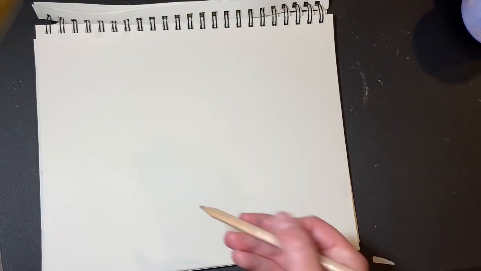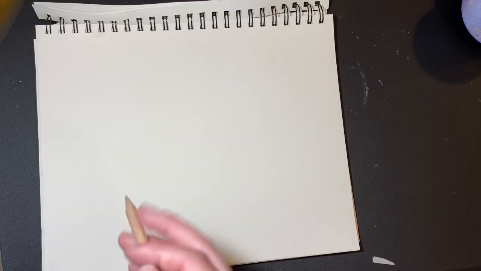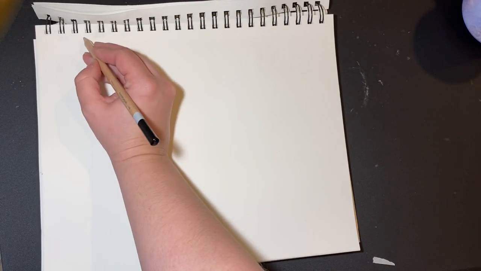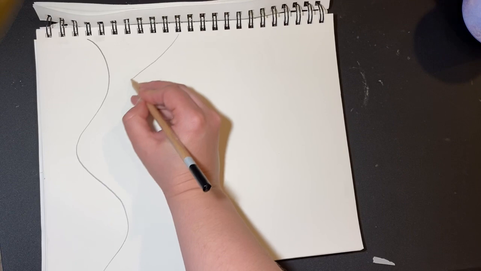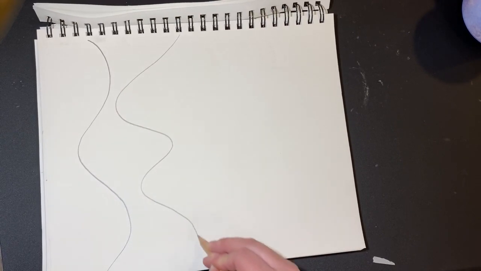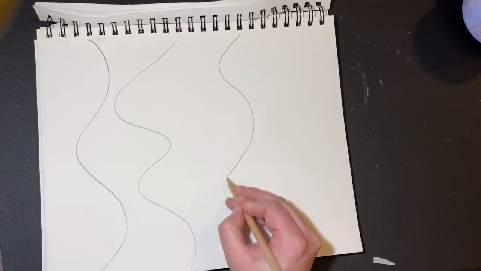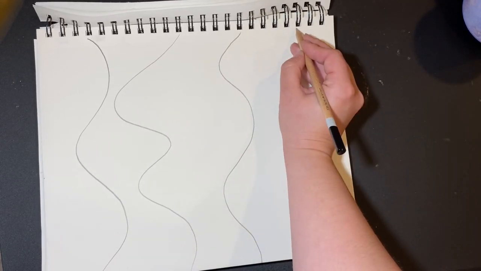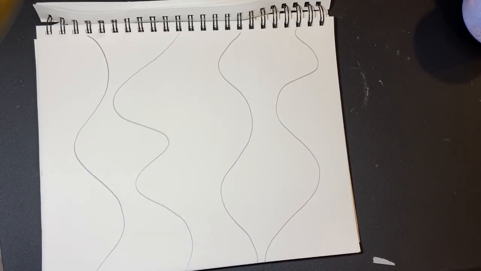We are going to start by drawing 4 vertical wavy lines going across our whole page. Just 4. And I would like them to be vertical and wavy. So 1, 2, and some of them can kind of get really close. 3, and then 4, like that one, okay?